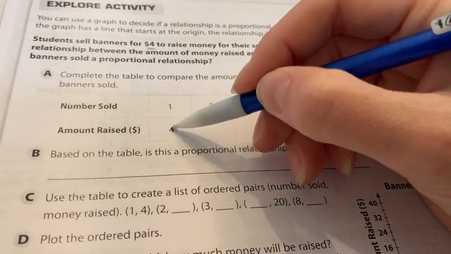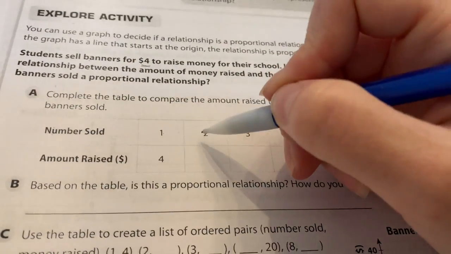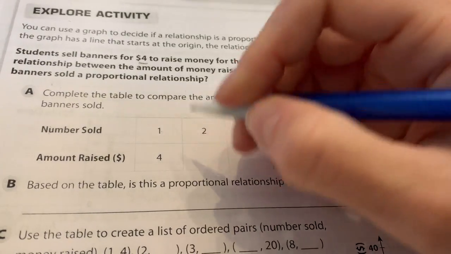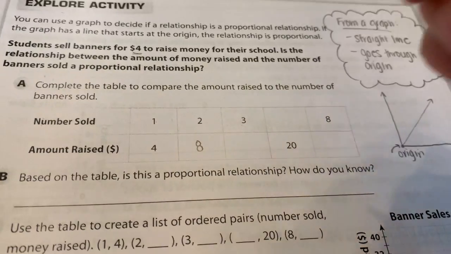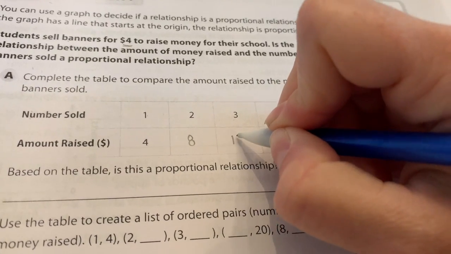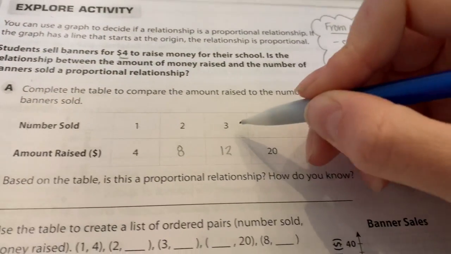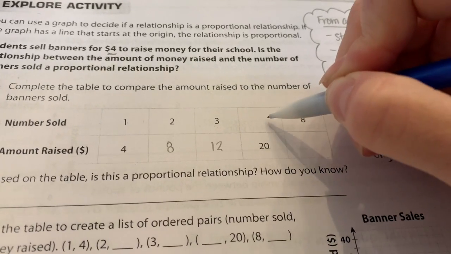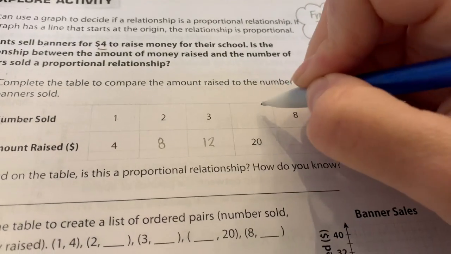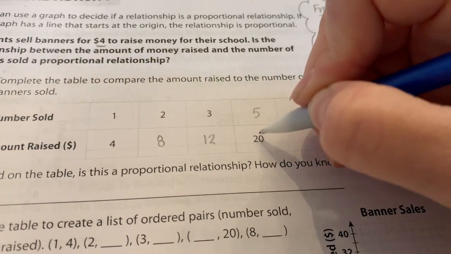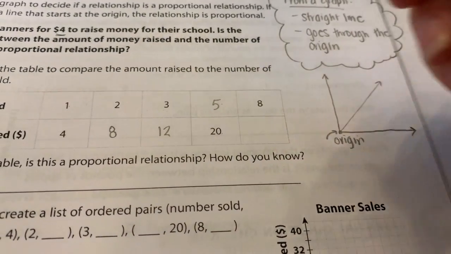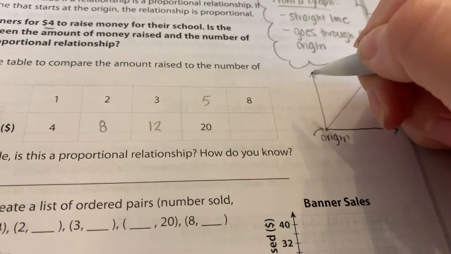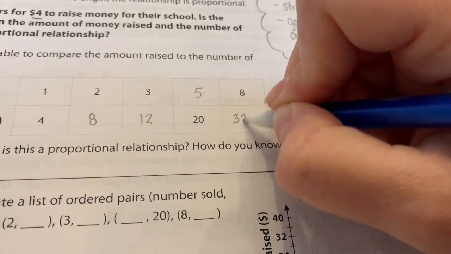If we sell one banner, it's $4. If we sell two banners, they're each $4, so that's going to be $8. If we sell three, that's going to be $12. Now we have to be careful because they skipped to 20, so that means it must have been 5 here, right? 5 for 20, that would be 5 times 4. And now we're skipping to 8. So 8 banners for $4 each is going to be 32.